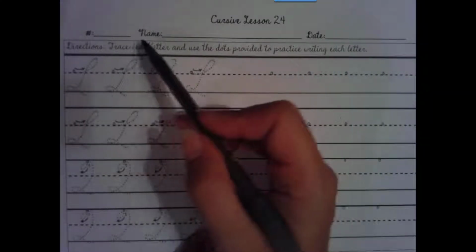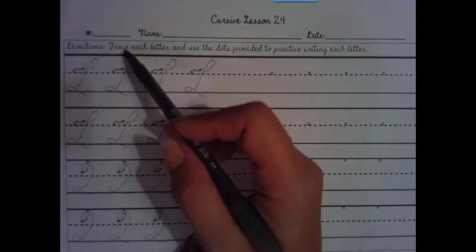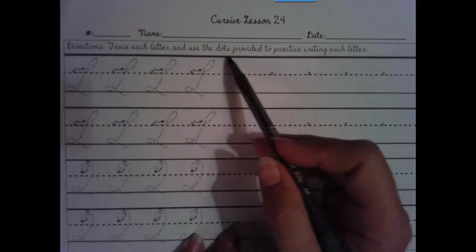Remember to put your heading on first always. Name, number, date, first and last name in cursive. And our directions: trace each letter and use the dots provided to practice writing each letter.